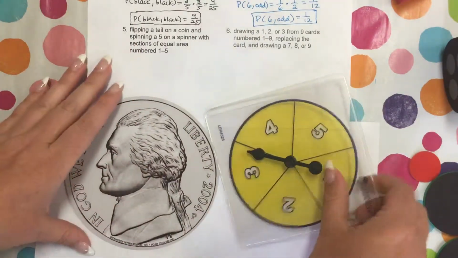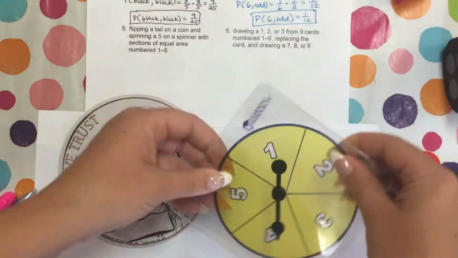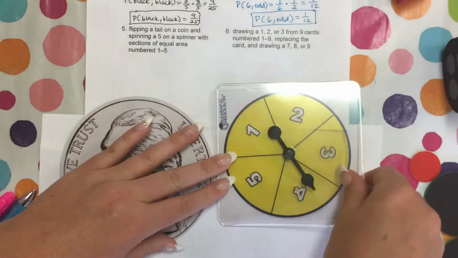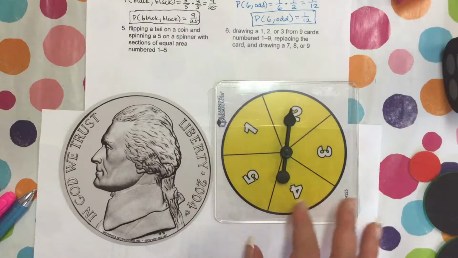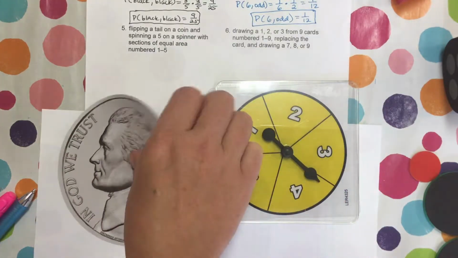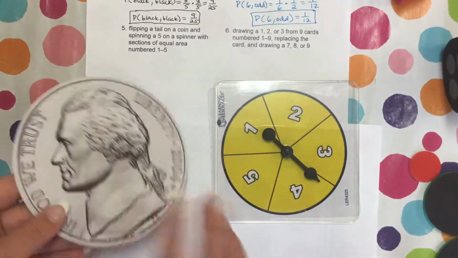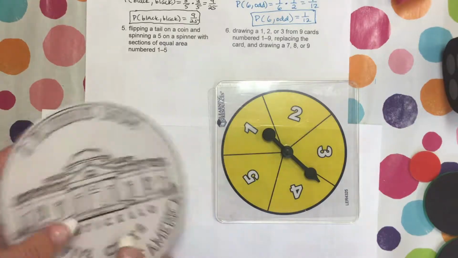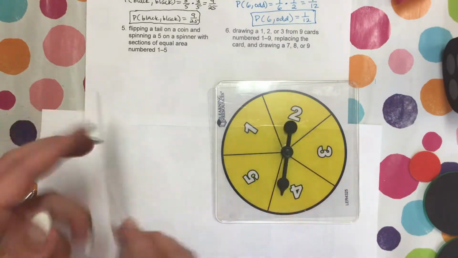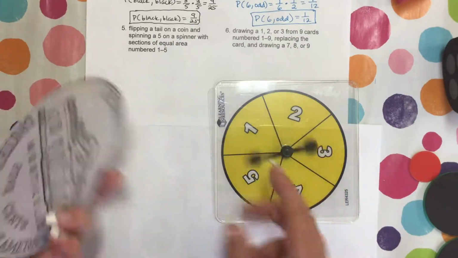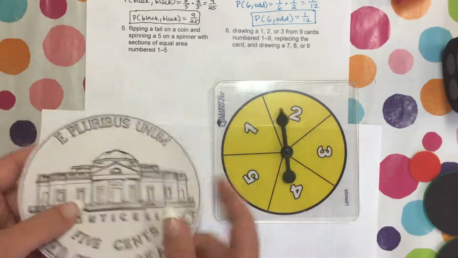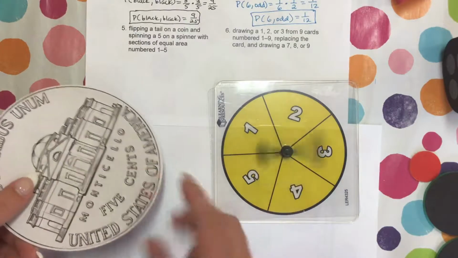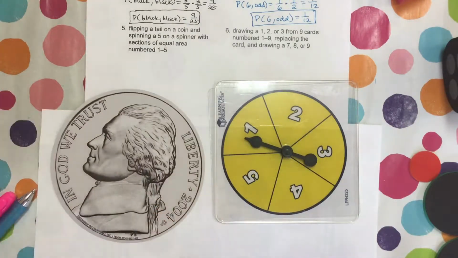Okay, so there we go. There's our spinner right there. Boom. All right. Okay, so there's our spinner. It's spinning around, and here's our coin. So flipping a tail on a coin and spinning a 5 on a spinner. Now, these are completely independent of each other, right? The spinner has no control over the coin, and the coin has no control over the spinner, so they're independent.